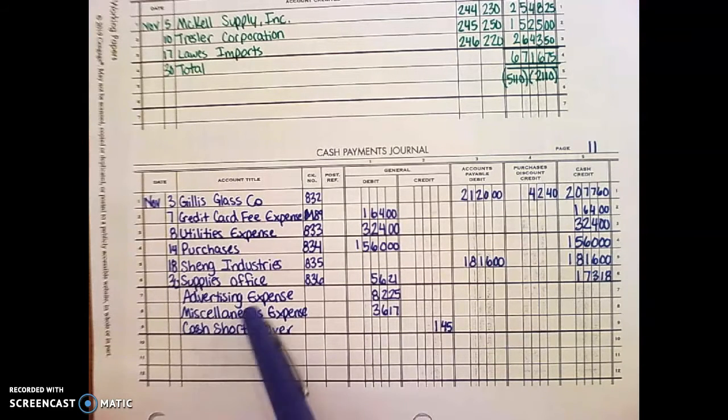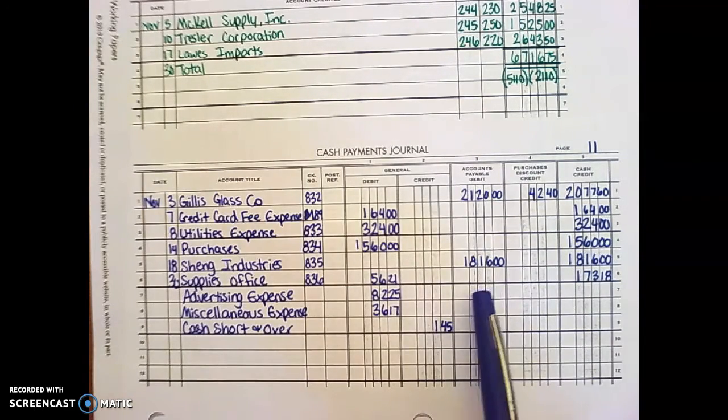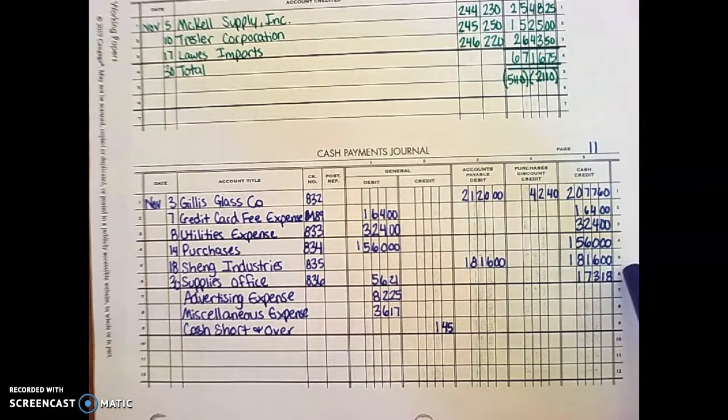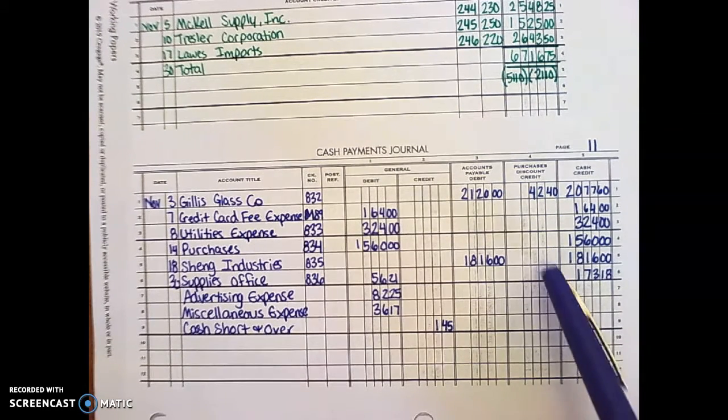On the next one, on the 18th, we paid cash on account to Shing Industries covering purchase invoice number 724. There was no cash discount offered. So we're going to write Shing Industries in our account title. We will record our accounts payable debit and then also our cash credit. So the same as the first one, but there is no discount, so nothing is going in the purchases discount credit column.